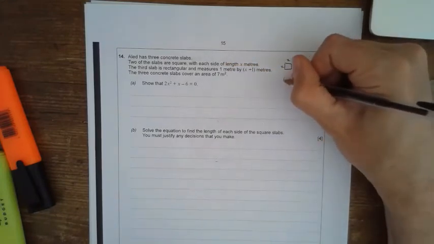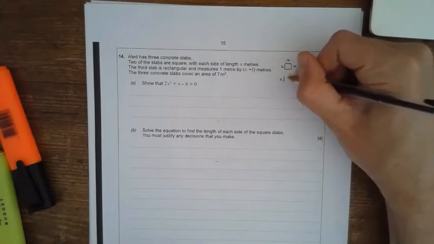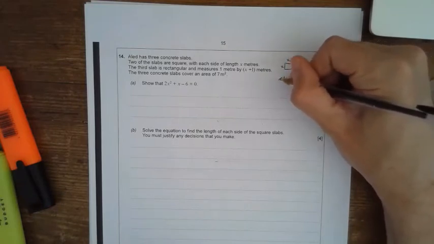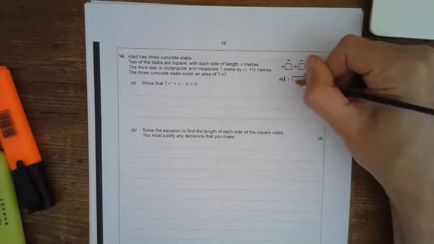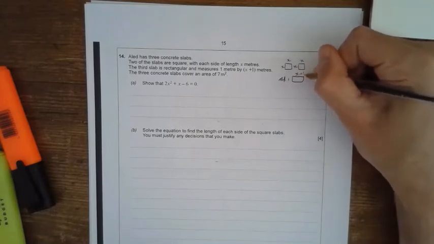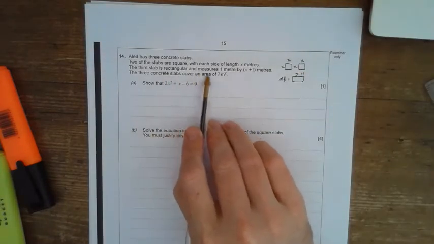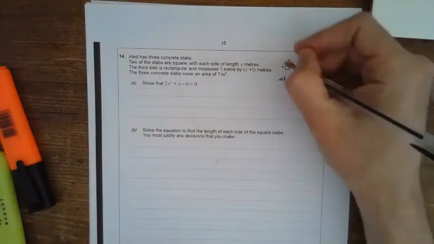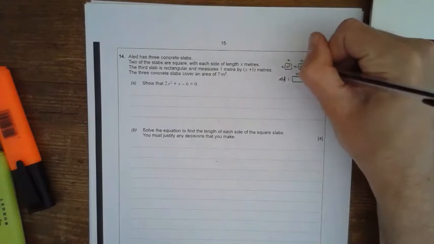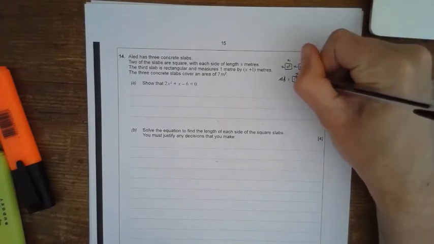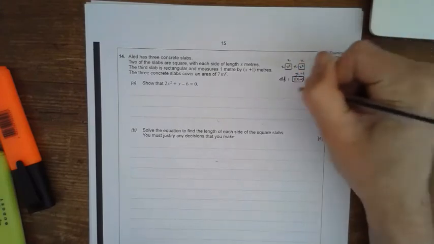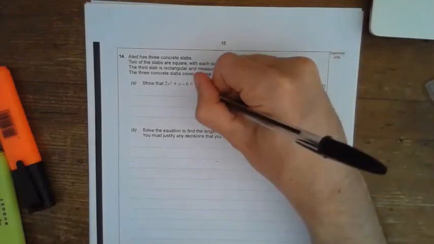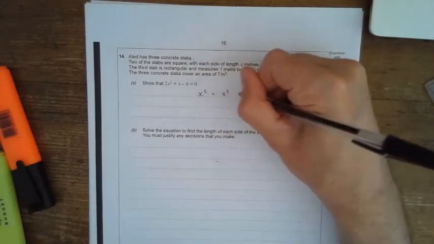Okay, so we don't know how long X is. So if that's X again. Oh, hang on, I've not written that rightly. So that's 1, and then this is X plus 1. Okay, we're told that the 3 slabs cover an area of 7 meters squared. So this area we know would be X squared. This area would be X squared. This would be 1 times by X plus 1. And we know the total area comes to 7, so we can say that X squared plus X squared plus.